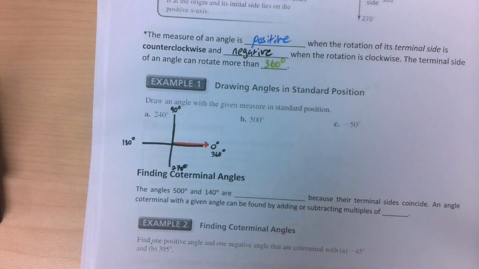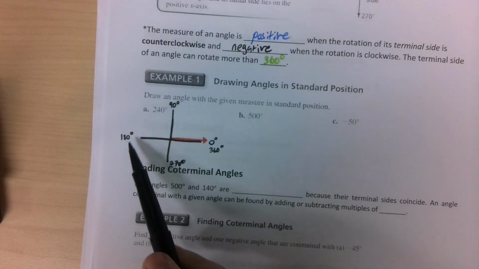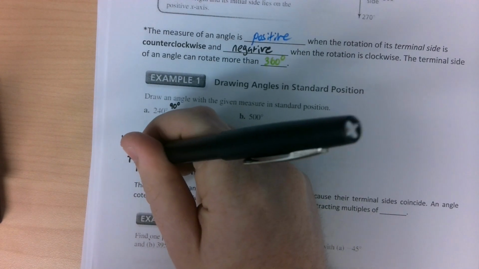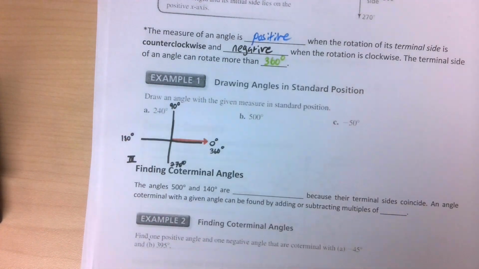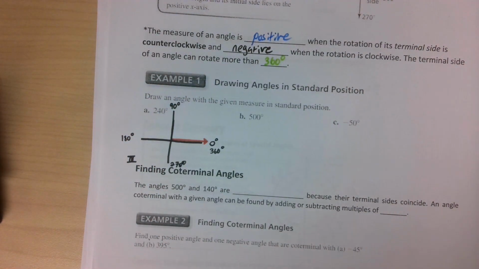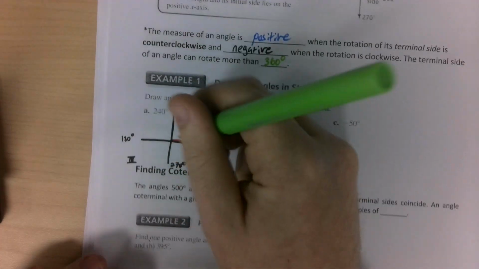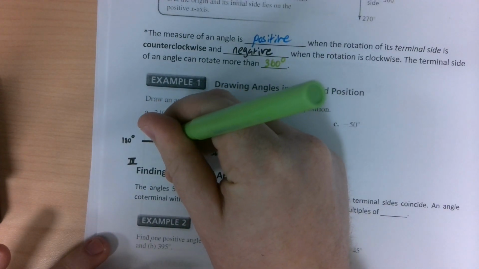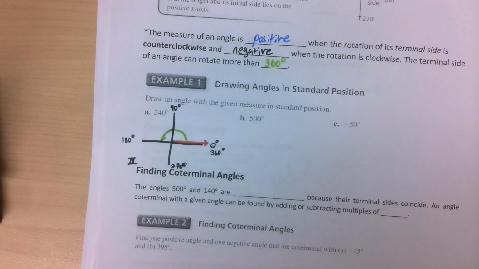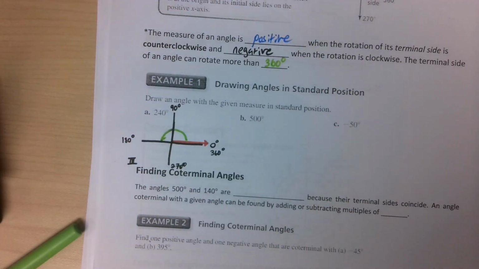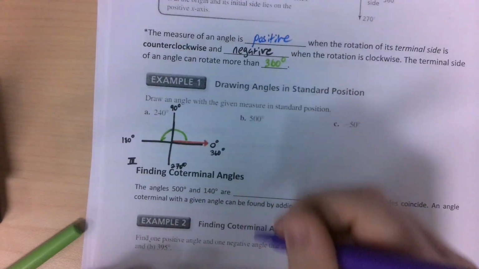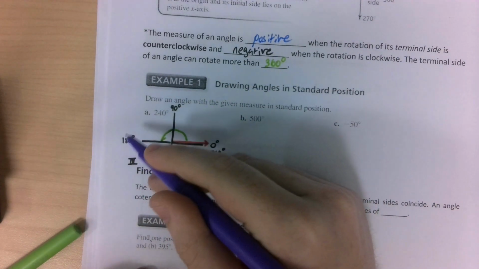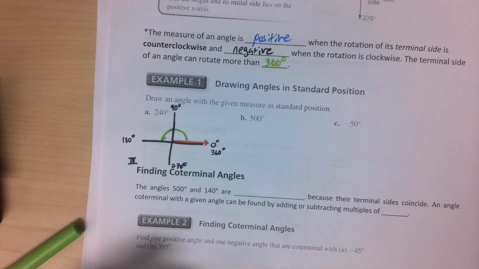The first step is to recognize that 240 is in between 180 and 270. For those of you who remember your quadrants, this is in the third quadrant. So we know, no matter what, that our angle is going to go to 180 and probably beyond. But how far beyond? What we can do is take 240 and subtract this 180 degrees here.